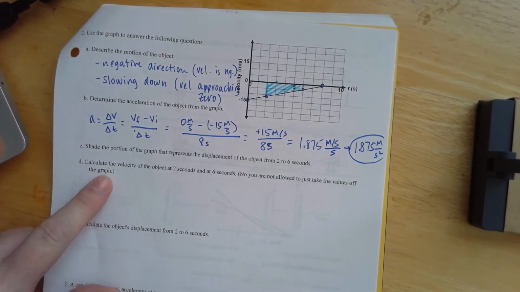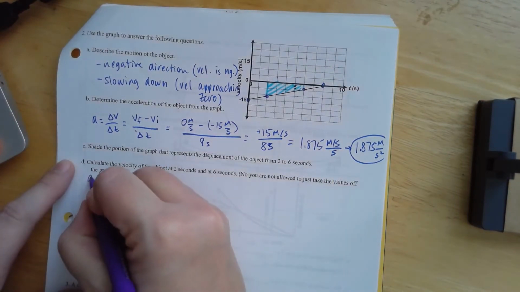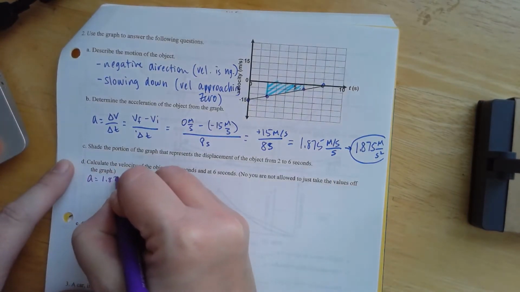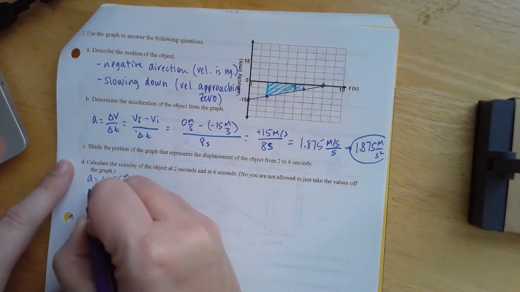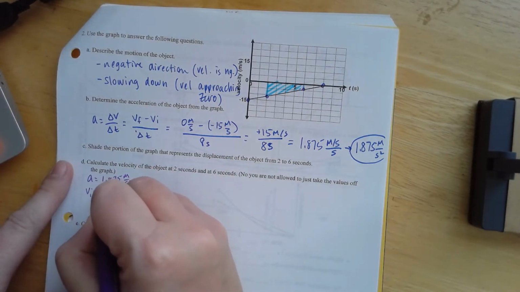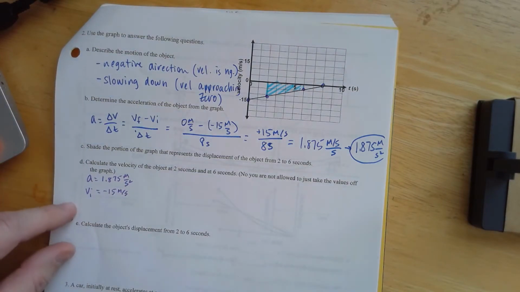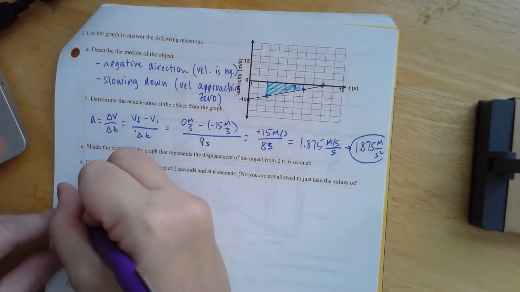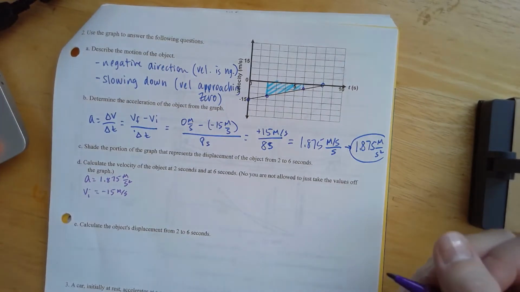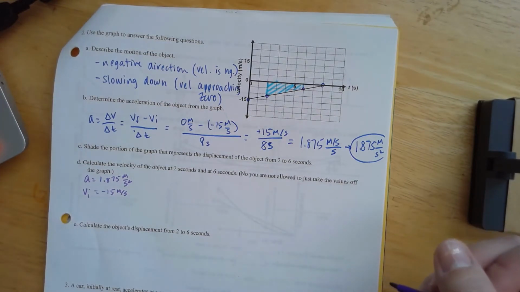We know that our acceleration is 1.875 meters per second squared. We know that our initial velocity is minus 15 meters per second. Our times for each of those are 2 and 6 seconds, and we need to solve for a final velocity.